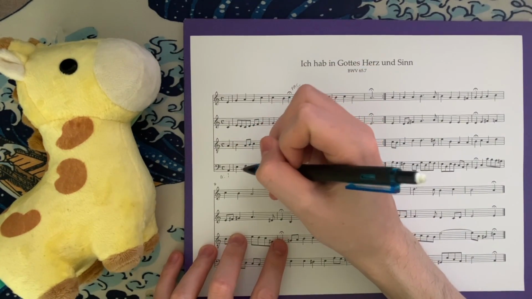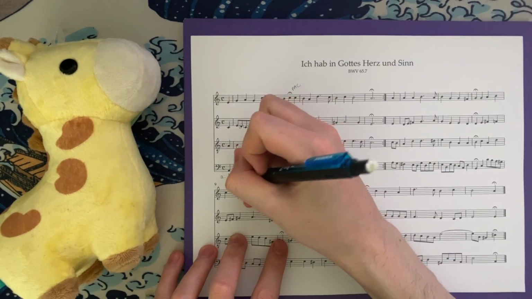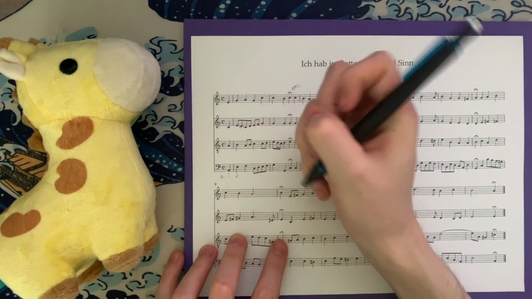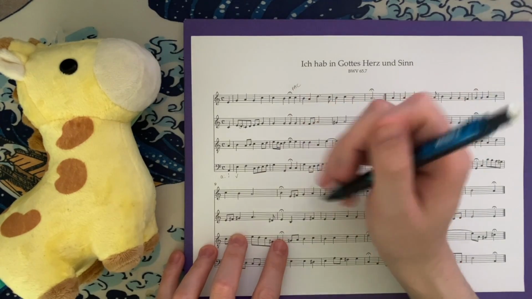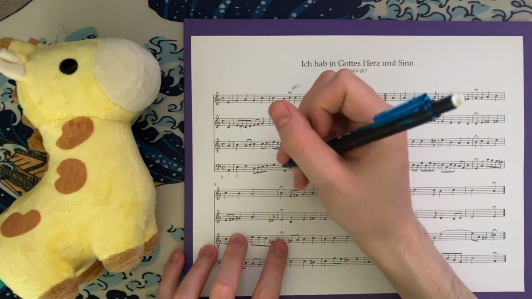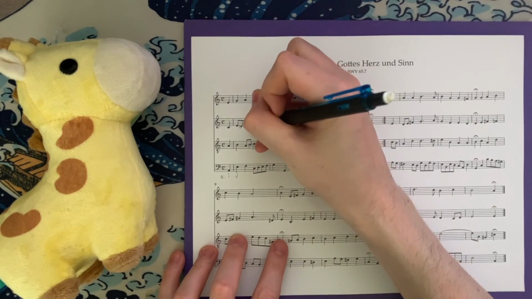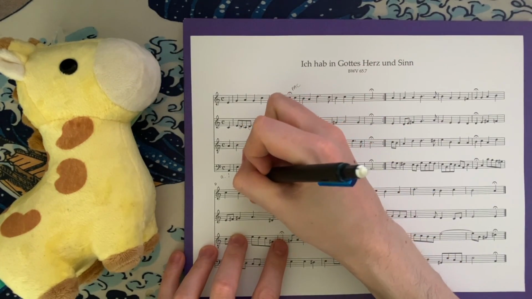Then we have E, B, E, and G with the passing seventh in the bass, in the alto. That's a minor 5. We're missing the G sharp here in the melody to make it a major 5. Here we have F, A, C, and A, with a couple of passing tones. This is an F major chord in root position.